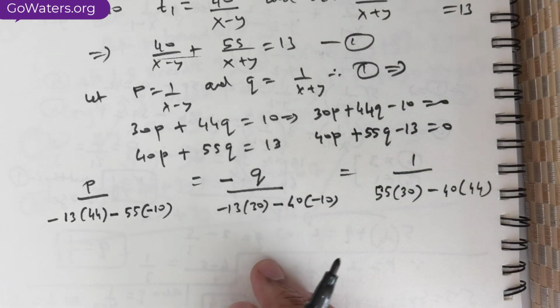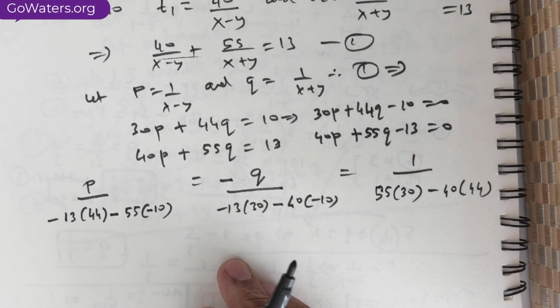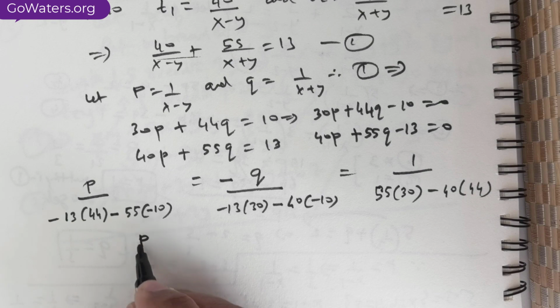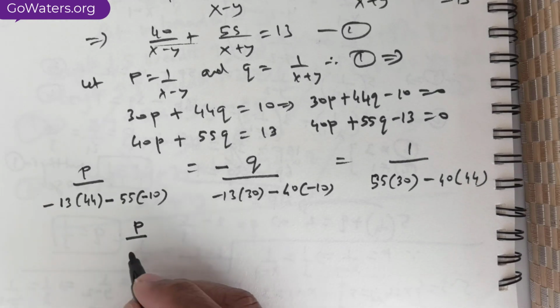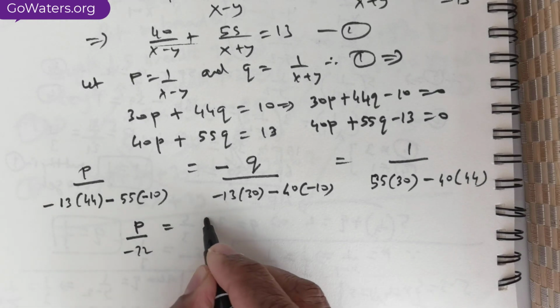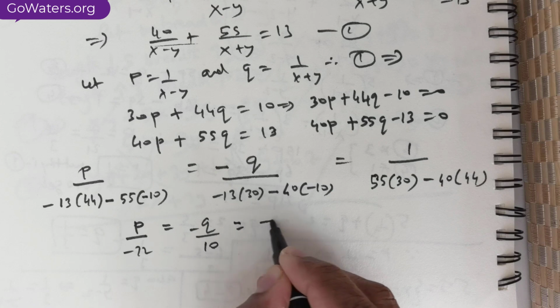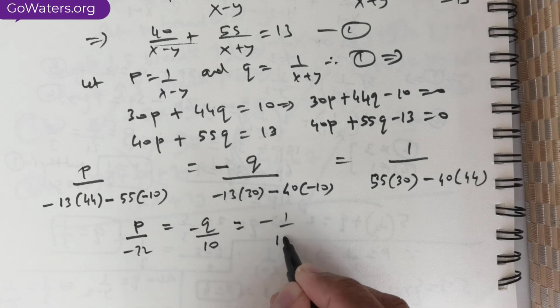Now you will have to perform the simplification and calculate these values, and upon reducing you get p divided by -22, and with a negative sign, q divided by 10 is equal to -1 over 110.